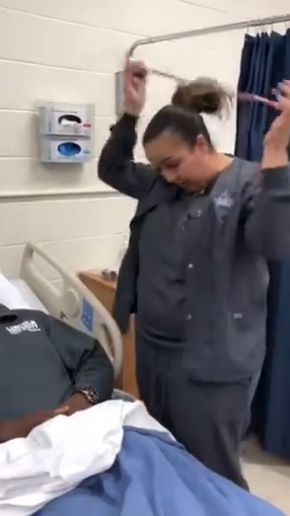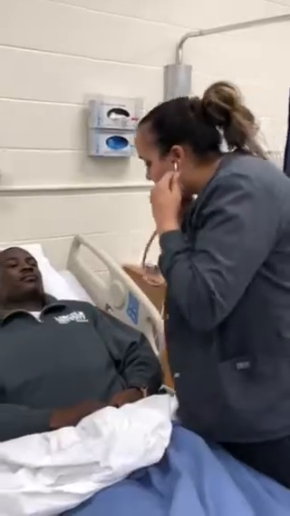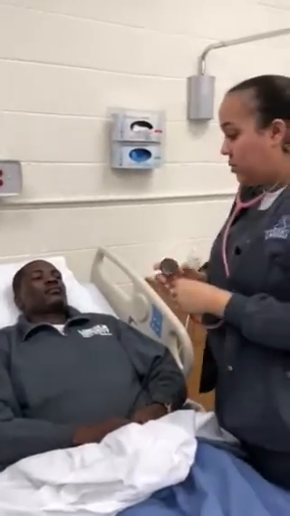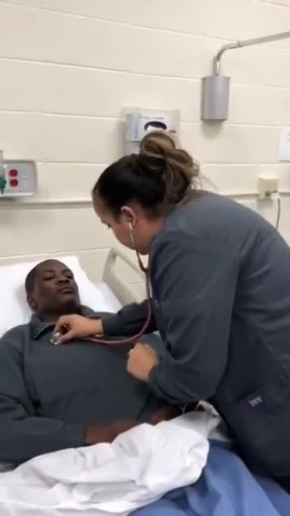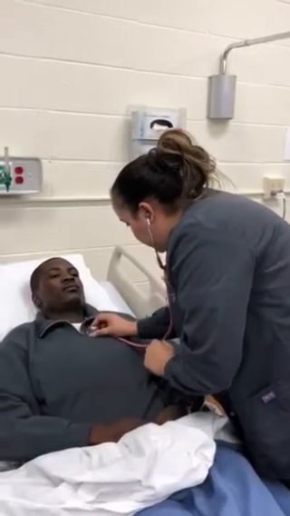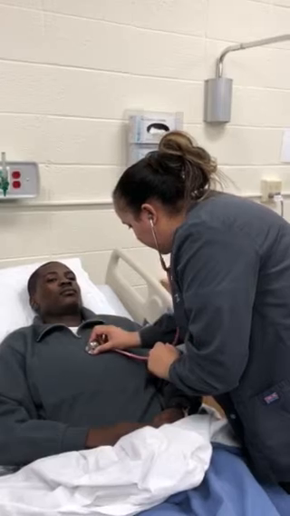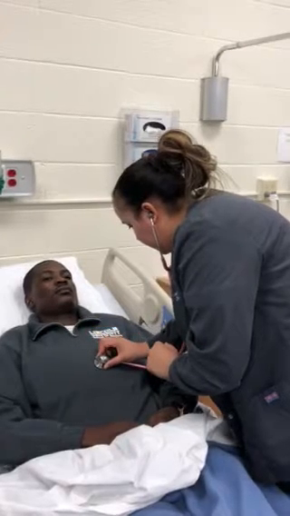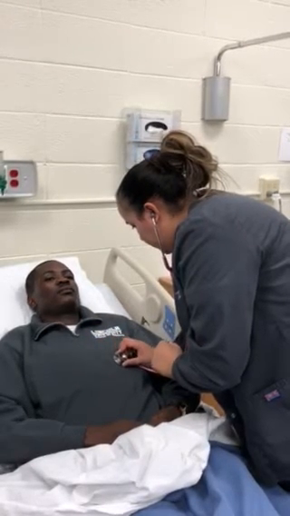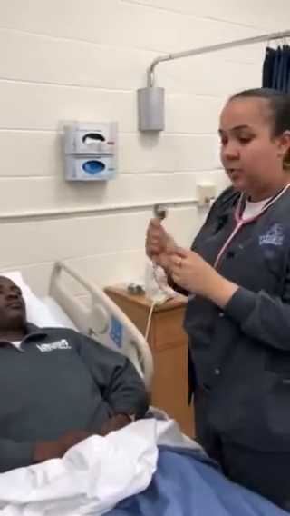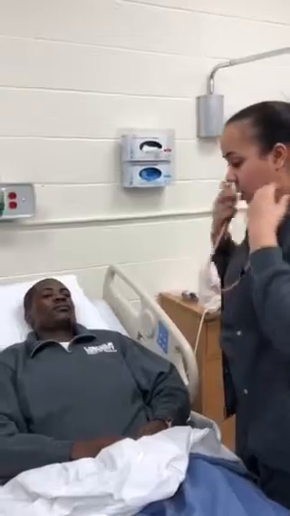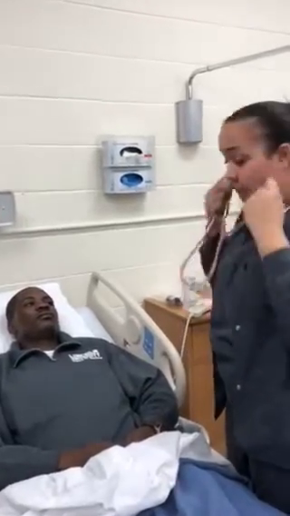So now I'm going to go ahead and listen to heart sounds and lung sounds. So first I'm going to listen to heart sounds. And in the clinical setting, I would actually do this on skin. Awesome. And I would also flip the stethoscope over and listen with the bell of my stethoscope. So now I'm going to go ahead and listen to lung sounds.